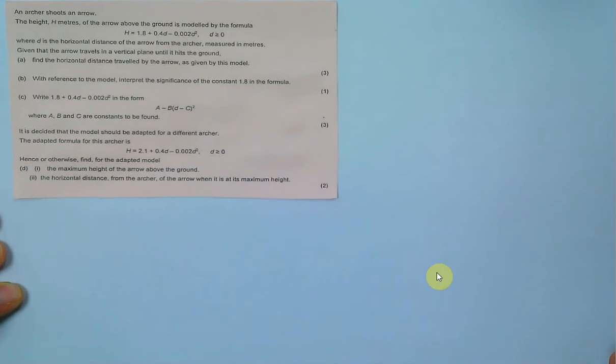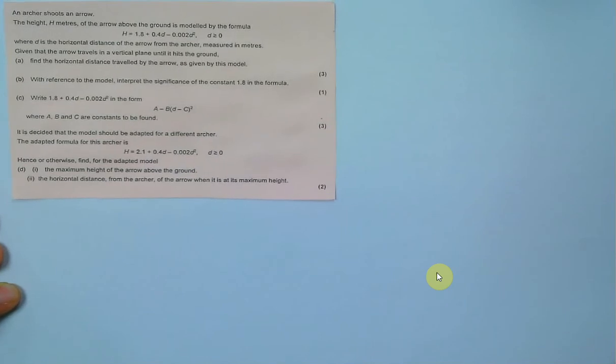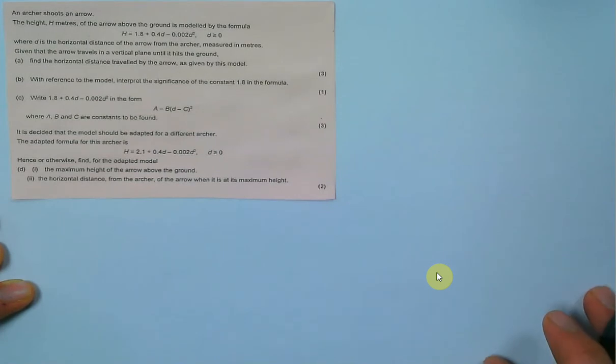I found this question. This is just from a standard Edexcel paper. You can find this pretty easily online if you want to get hold of it and try yourself. Or you can read it here, which is fine. So pause the video if you want to have a go at it, and then hit play when you're ready.